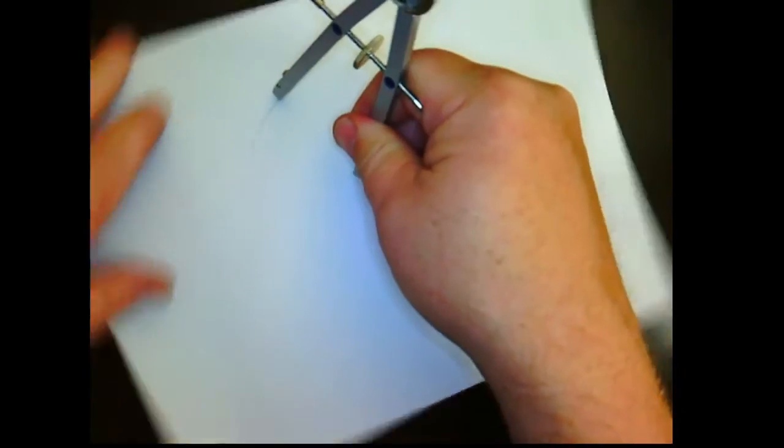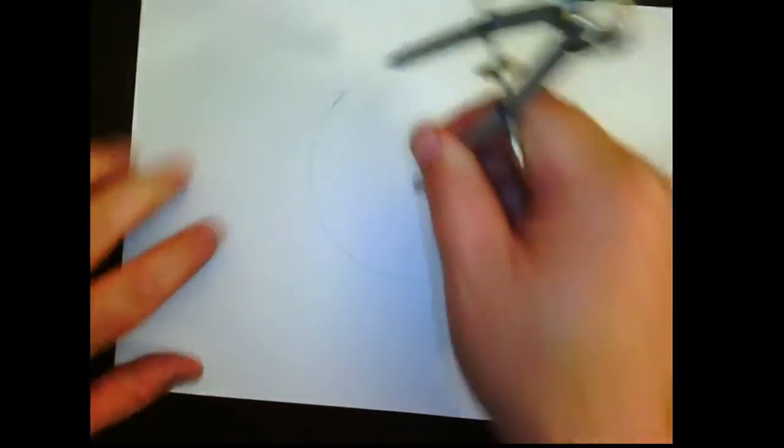So here comes a circle. Boom, done. Man, that's fancy. Look at that. So that's our circle right there. Now, where did my straight edge go?